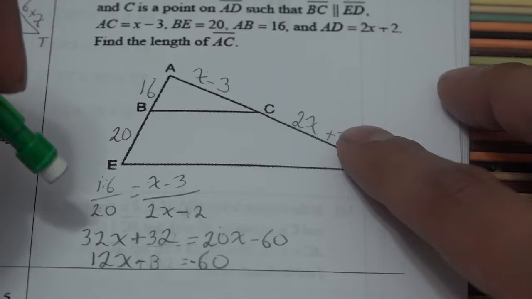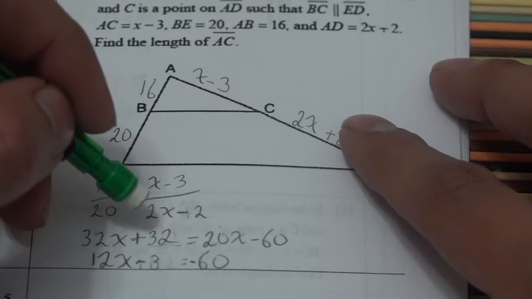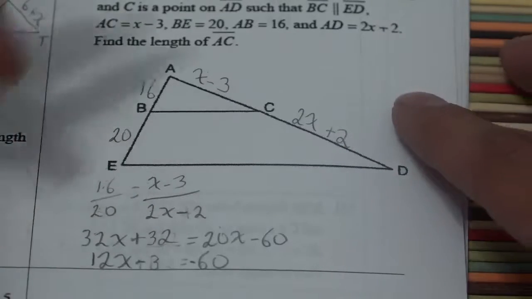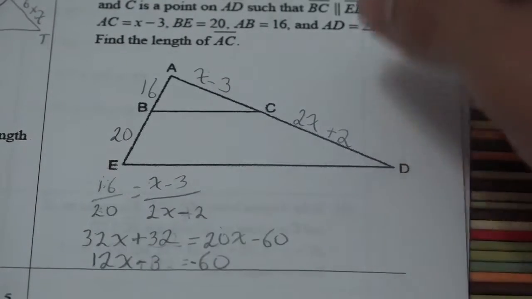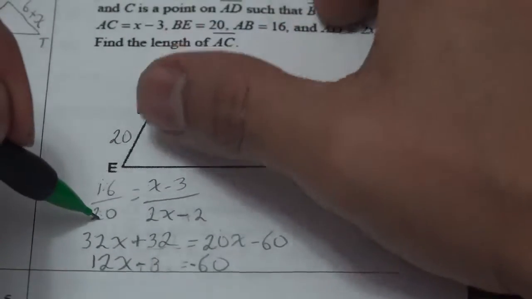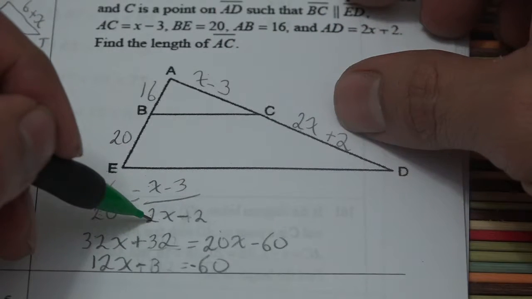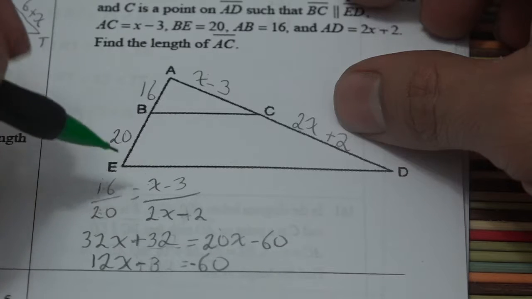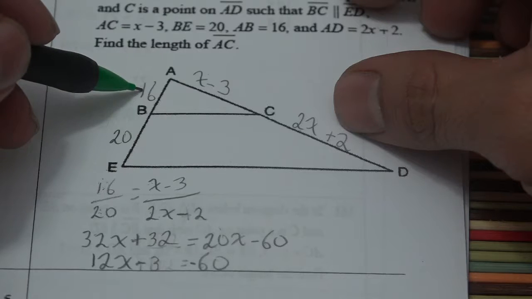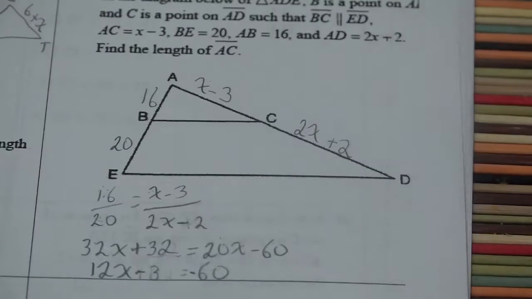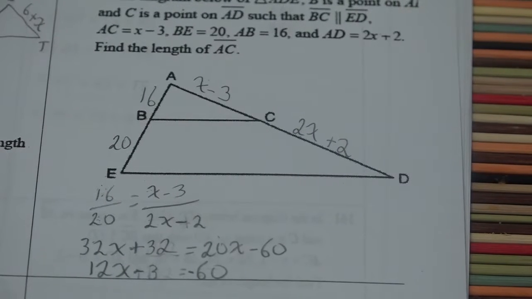12x, 32x. Oh my God. No, no, no, no, and no. Okay, I'm gonna have to erase the whole thing. 16 is to 20 as x minus 3 is to 2x plus this. So 16, oh my God, I'm confused. I'm confused, but why am I confused?